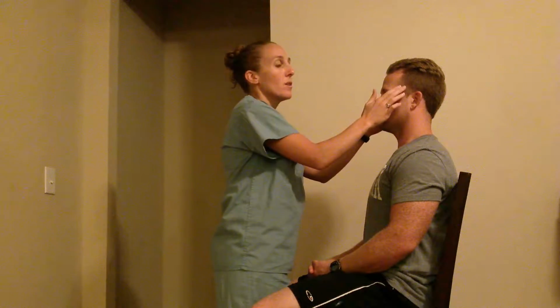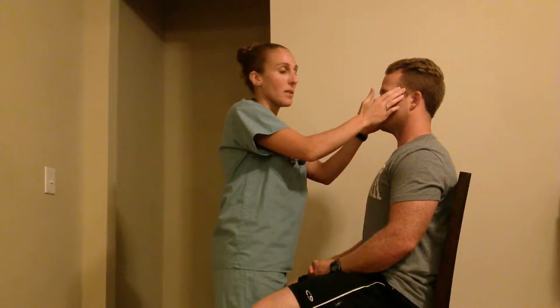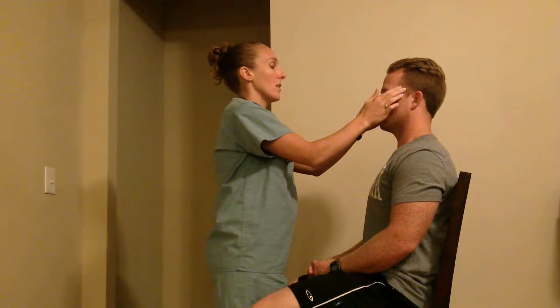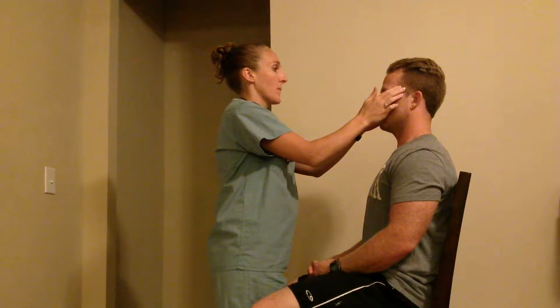Okay, so the next thing we're going to do is assess the temporal artery, which is going to be located superficial to the temporalis muscle and anterior to the ear. When doing this, we're feeling for the pulsation of the blood running through the artery, making sure that they're strong and even. So I'm going to go ahead and do that, and it's just a light touch. Okay, and his are strong and even.